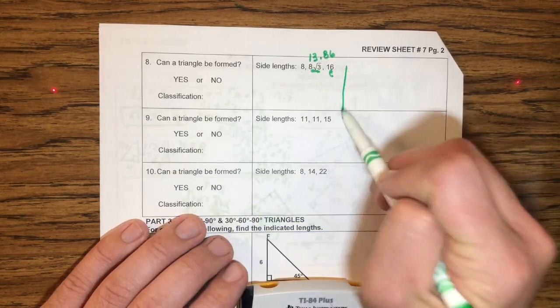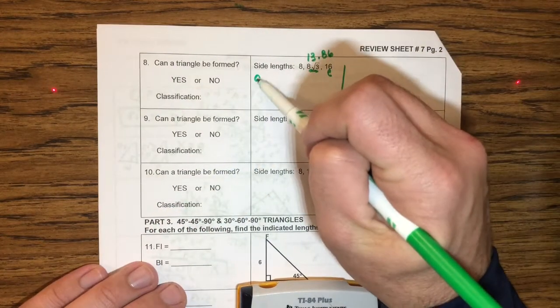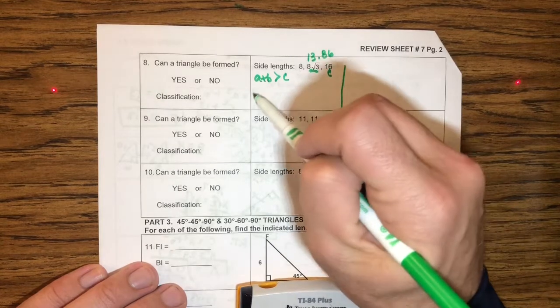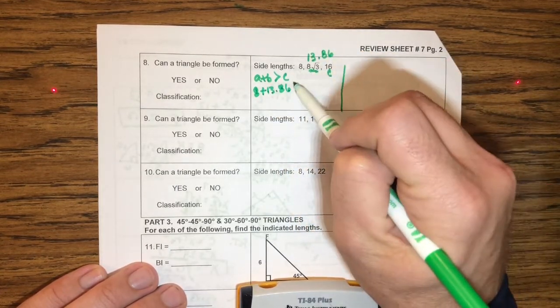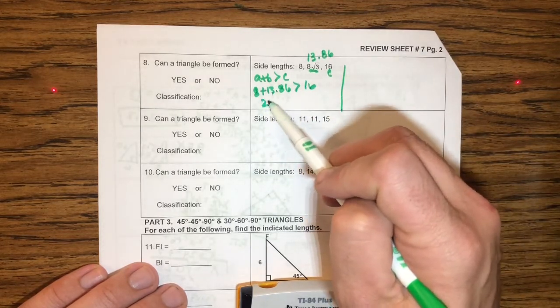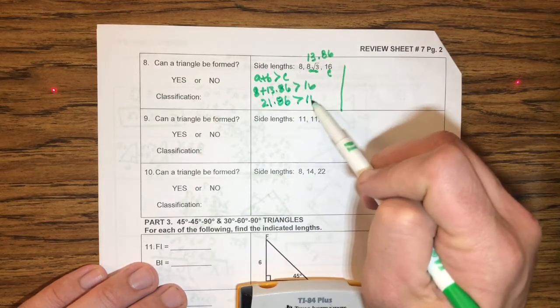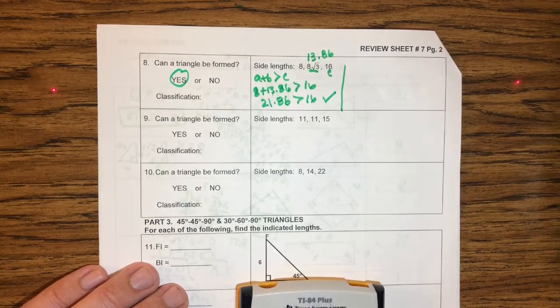So the first phase of this question is: is this a triangle? A plus B greater than C. 8 plus 13.86, is that greater than 16? Well, 8 plus 13 is 21, and then I still have that 0.86. Is that greater than 16? Yes. This makes a triangle. Now classify it.